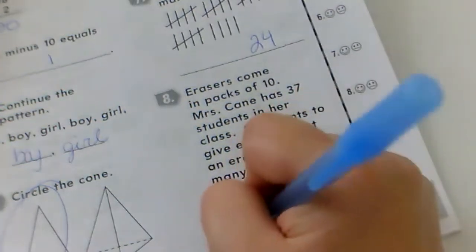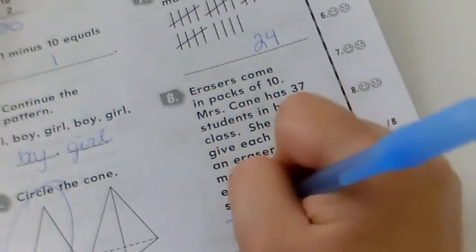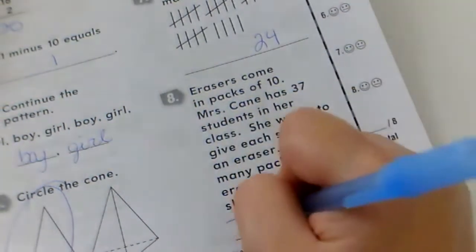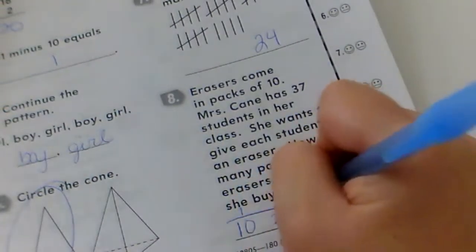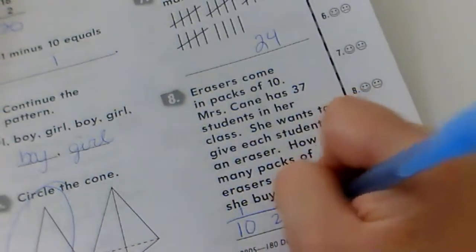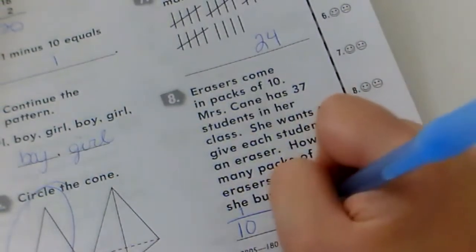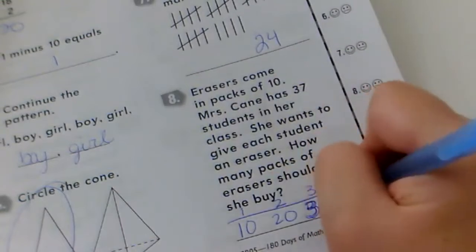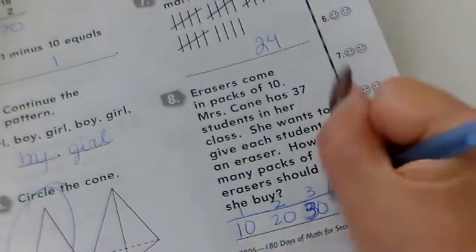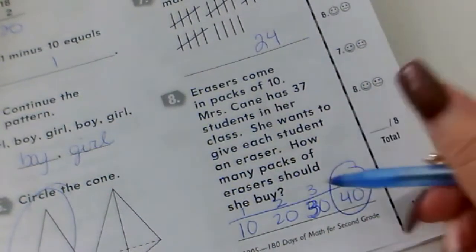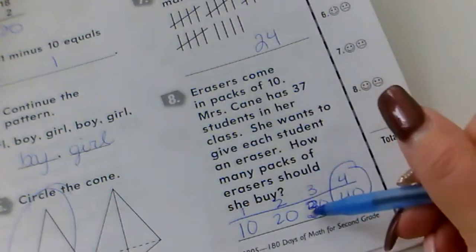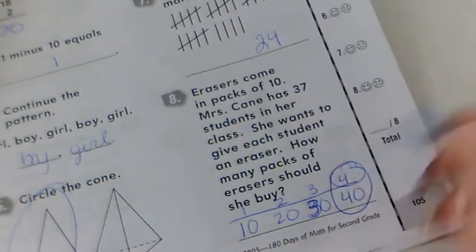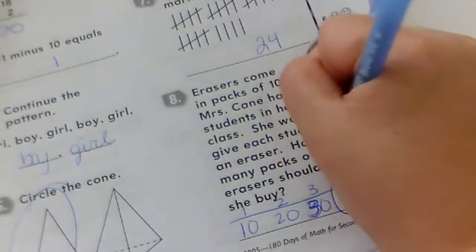So we're going to go 10. That's 1 pack. 2 packs is going to be 20. 3 packs is going to be 30, not 40, sorry, 30. And then 4 packs is going to be 40. She's going to have more than she needs, but if she gets 3, she's going to have less than what she needs. So she has to buy at least 4 packs.